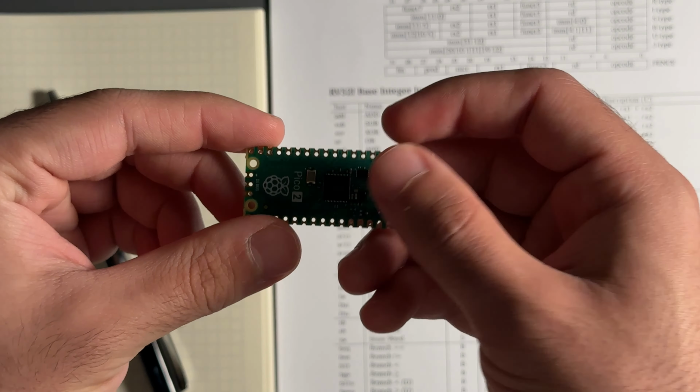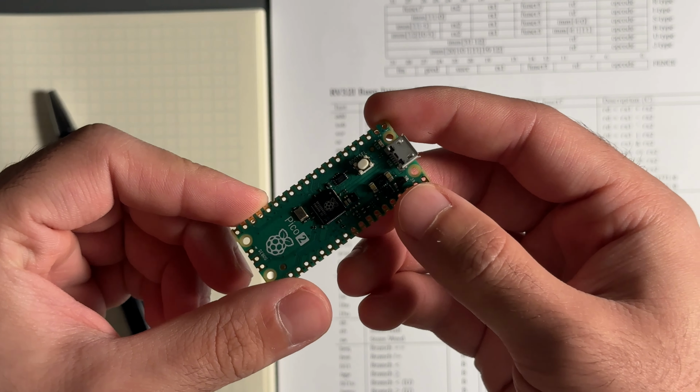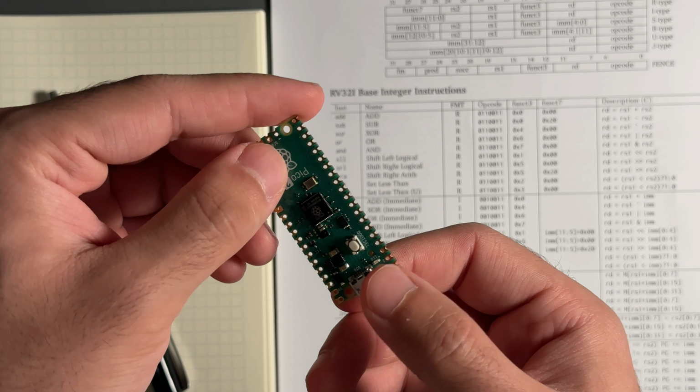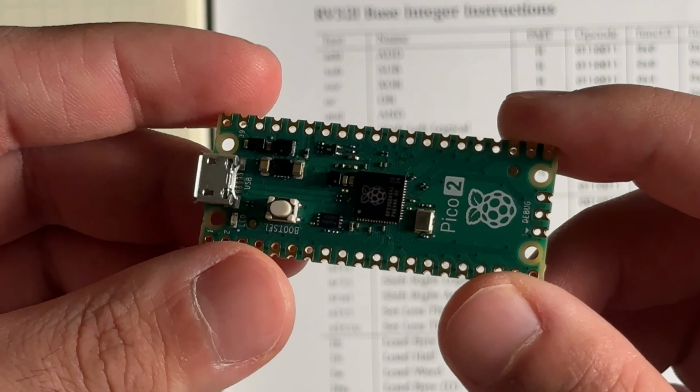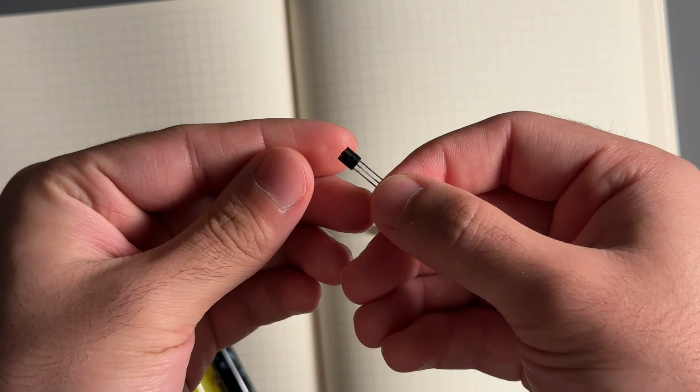A lot of people lose touch with what's actually going on in the computer hardware the higher the level of abstraction you go. So by the end of this video, we will be adding two numbers together using nothing but transistors to show you what's actually going on.